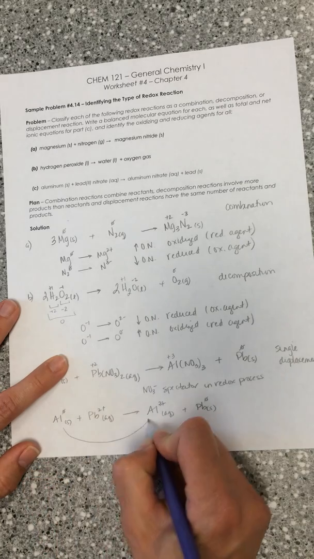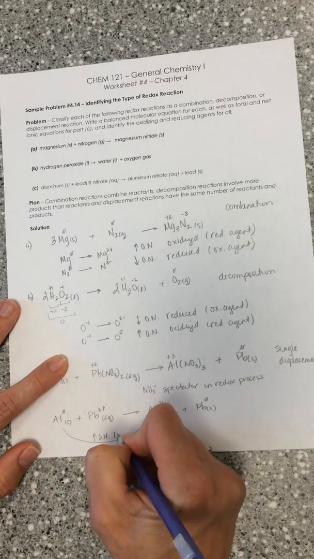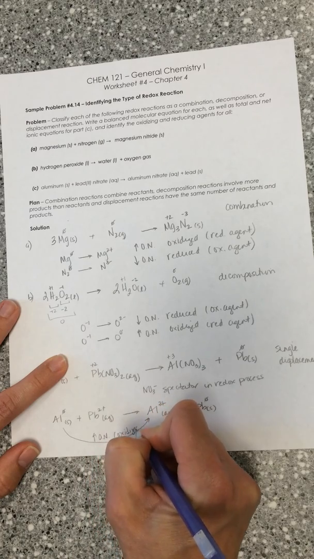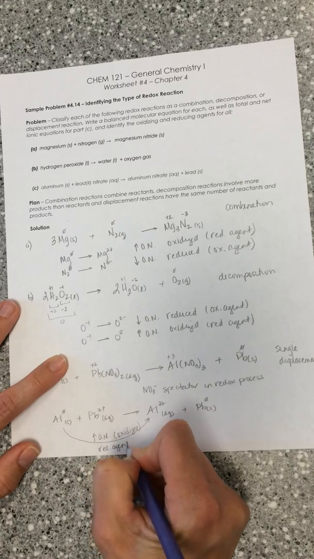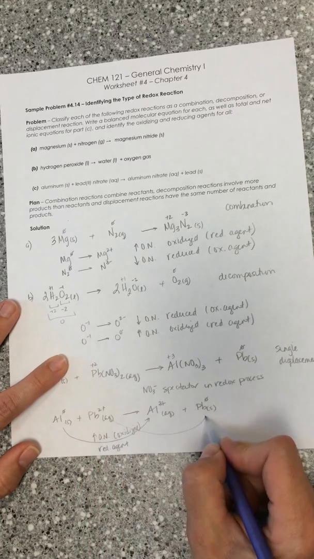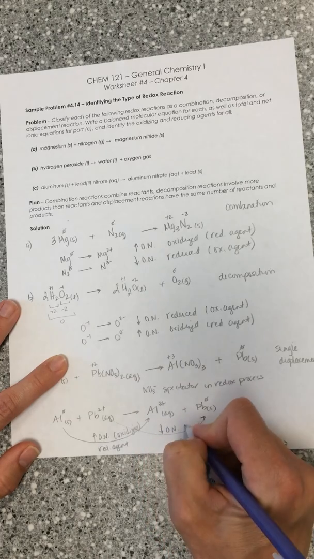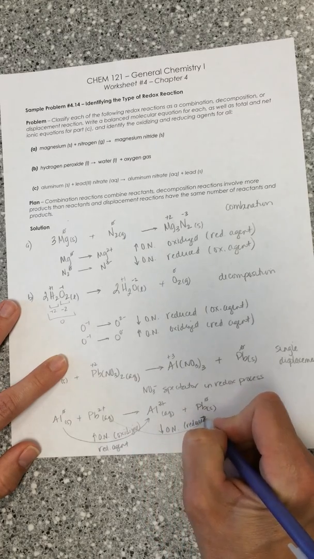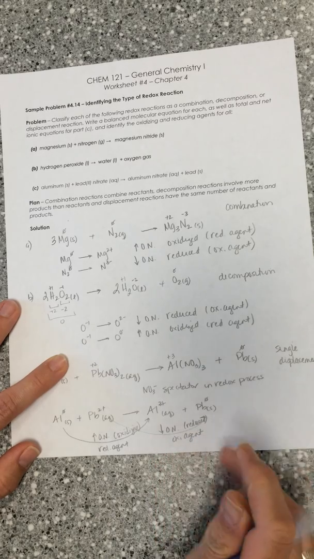We can see that aluminum here, we increase the oxidation number, which means that it's oxidized, which means, again, it is the reducing agent. We can see that lead decreases its oxidation number. So it is reduced, which means it is the oxidizing agent.